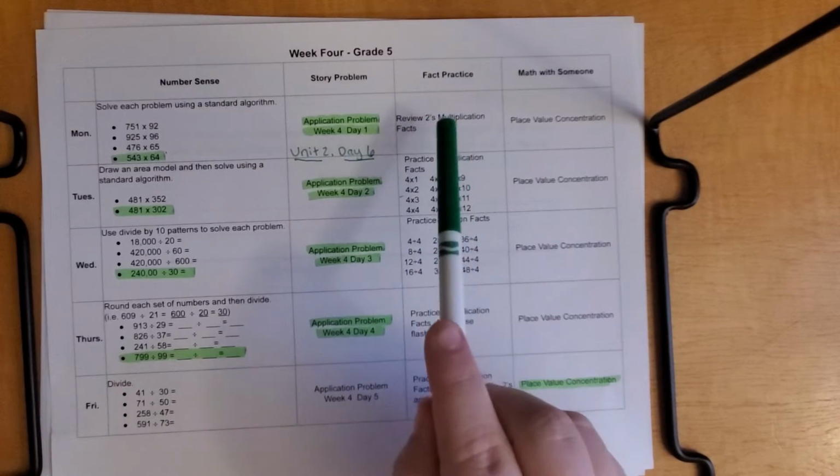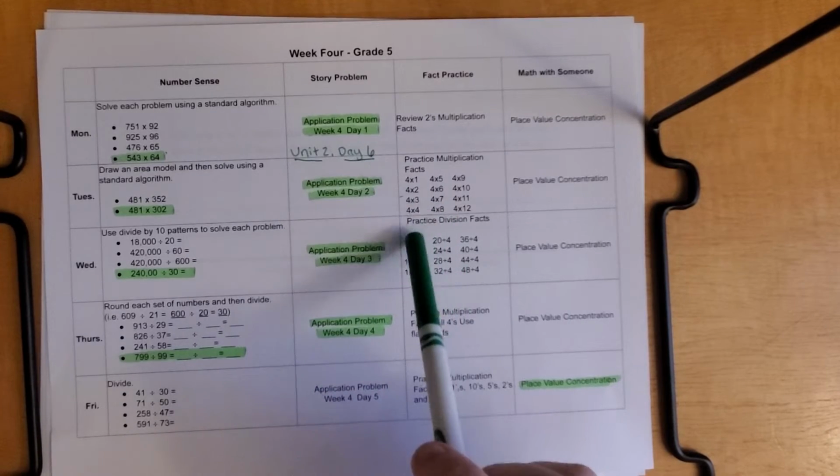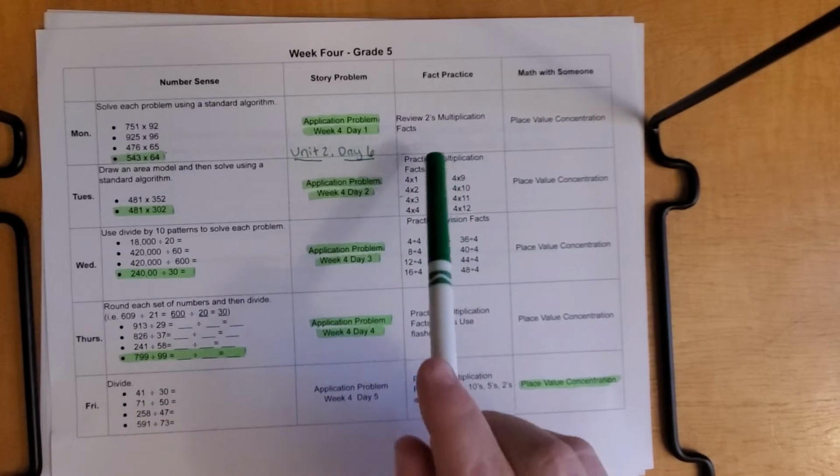You've got your 2s to practice one more time, because if you're good at your 2s, your 4s shouldn't be too bad. It's just double whatever the 2 was.